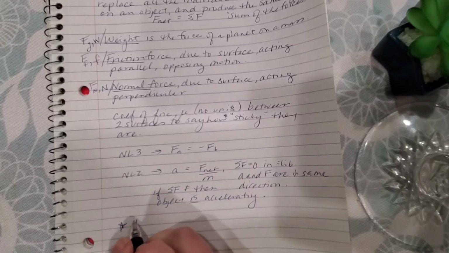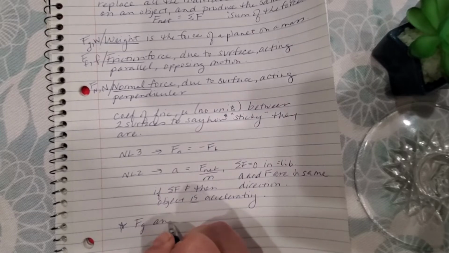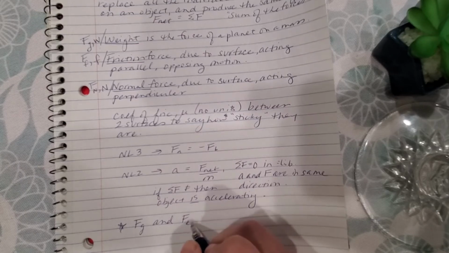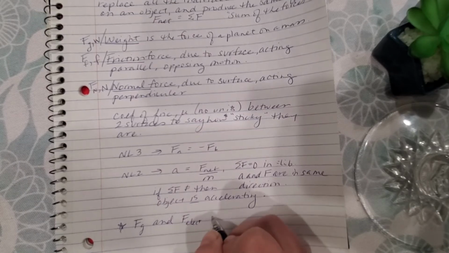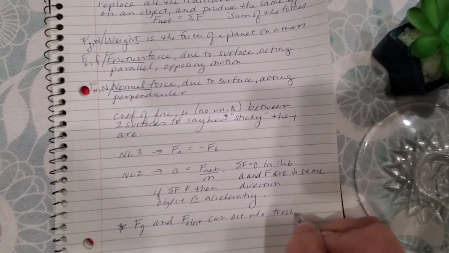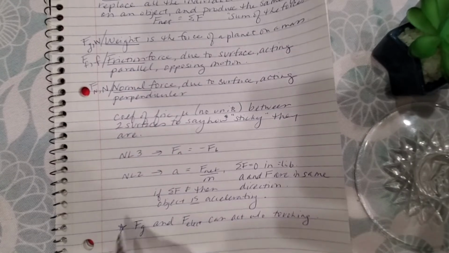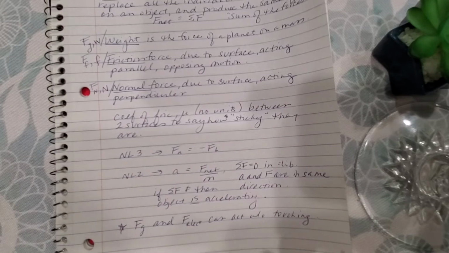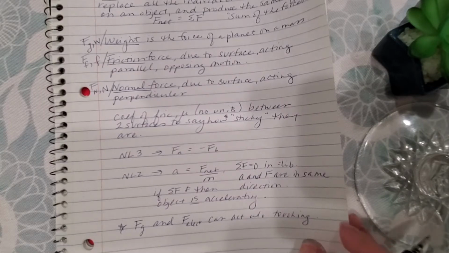So it's just F of G. Let's write it down anyway. And F of E, right? I'm going to say elect so we don't mix it up. Those are the only 2 that can act without touching: gravitational force, also known as weight, and electrical force. Forces at a distance. Interactions, though. Force fields, nonetheless. All right. Let's keep going.